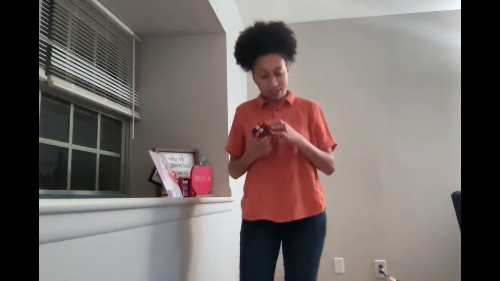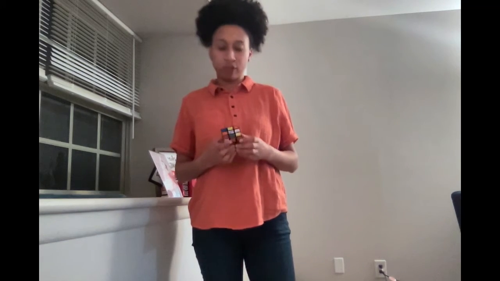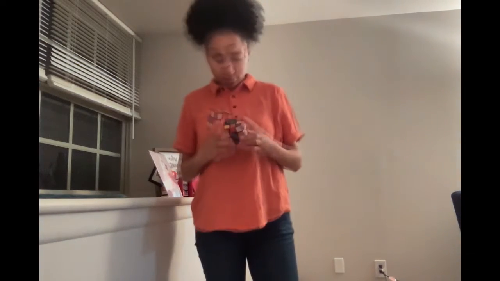So I can't peel the stickers off of any of these pieces anymore, so I might as well learn to solve it. So how do you solve a Rubik's Cube? You actually can solve a Rubik's Cube using a series of steps, also known as an algorithm. So watch as I apply an algorithm to this Rubik's Cube.